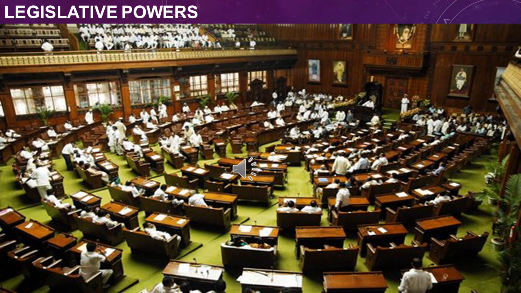In these 6 states, the legislative council serves as the indirectly elected upper house of a bicameral legislature. It is also a permanent house because it cannot be dissolved, just like the Rajya Sabha.